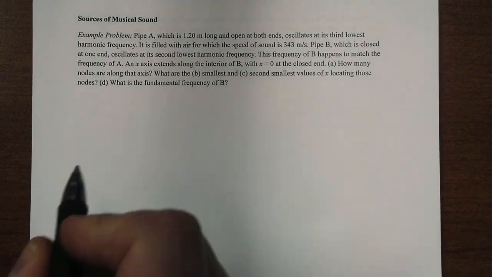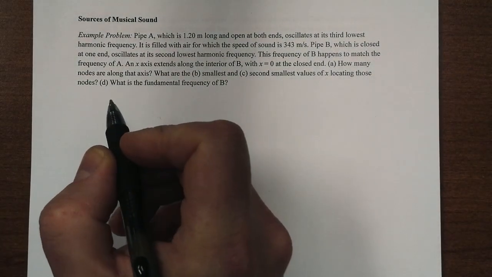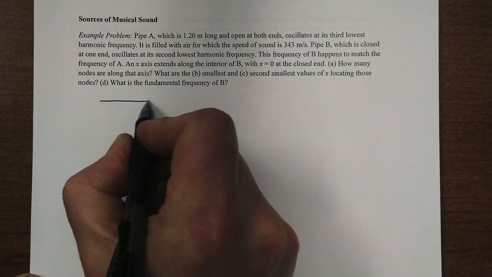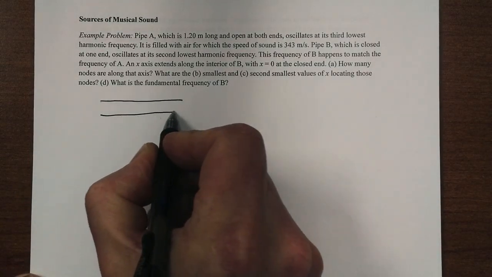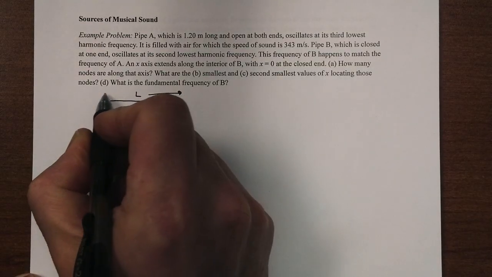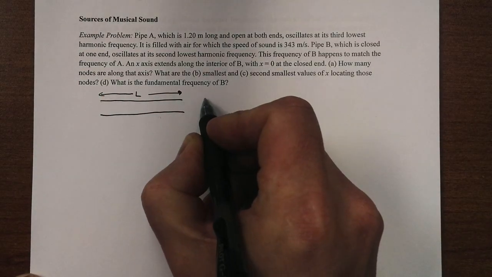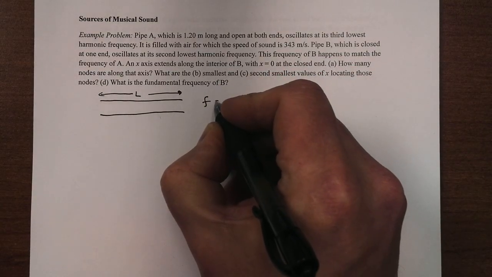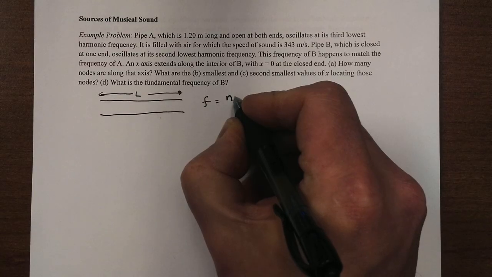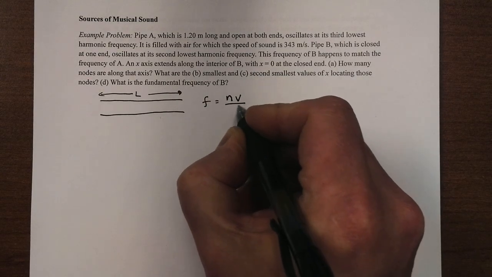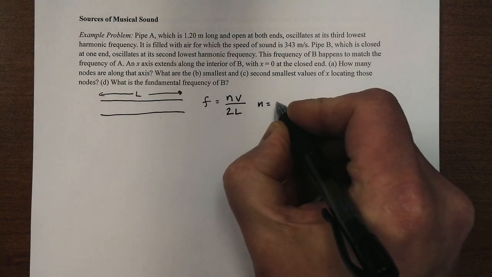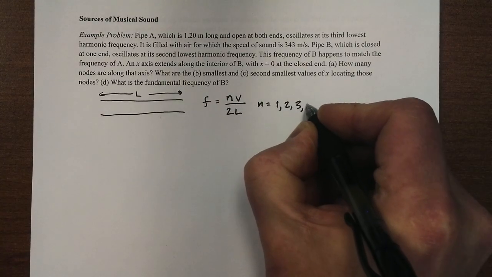All right, so from the slides or from the textbook, we have a little bit of information that will help us on this. Number one is when you have a pipe of some length L that is open at both ends, the frequency of the harmonic modes in there is given by any integer value n times the speed of sound v over 2L, and n can be 1, 2, 3, etc.